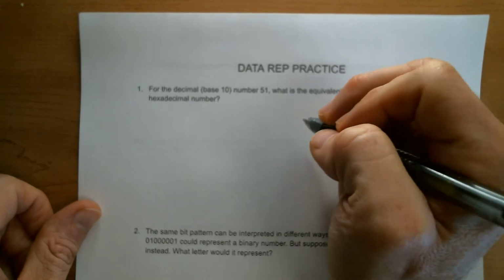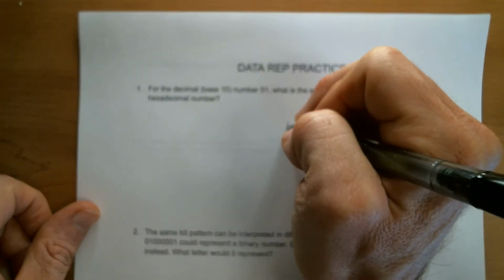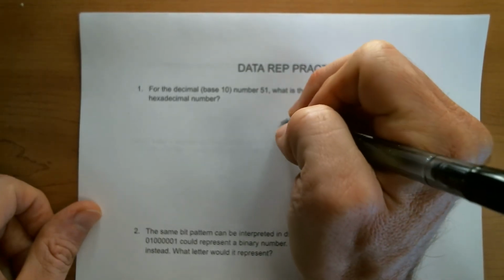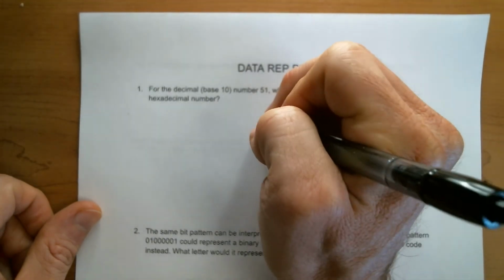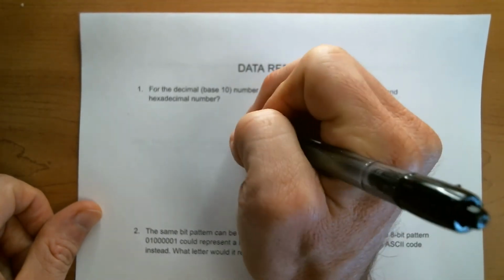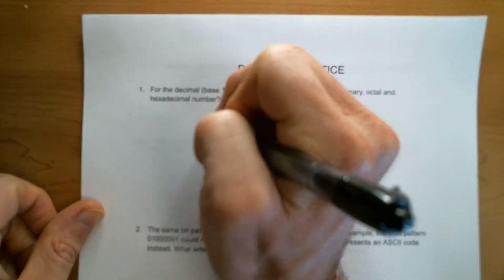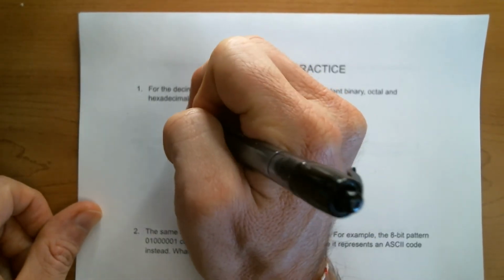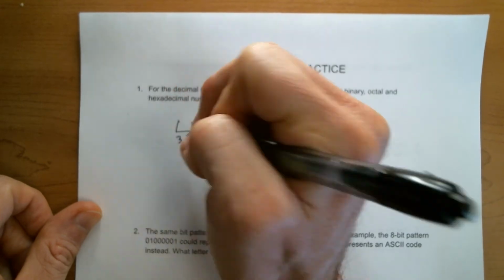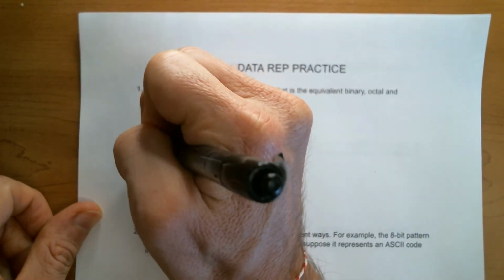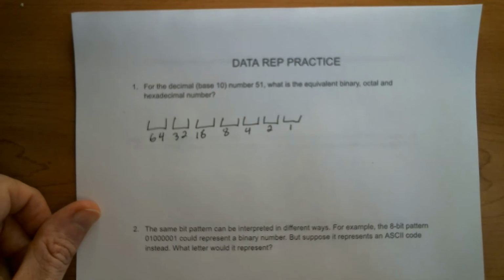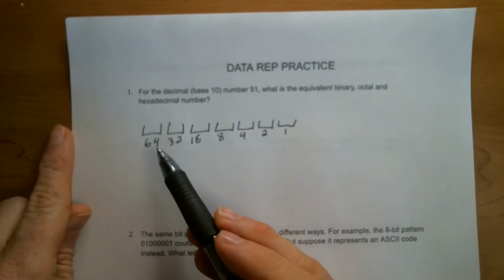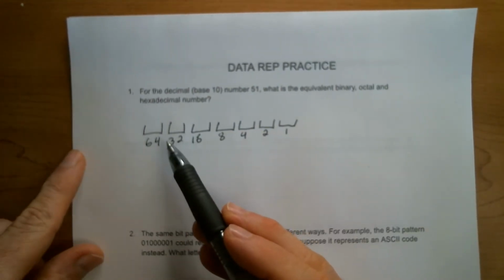Again, if we're thinking about our powers of 2, we've got 1, which is 2 to the 0, and then 2, 4, 8, 16, 32, and 64. Well, we know it can't be 64 because that's larger than 51.